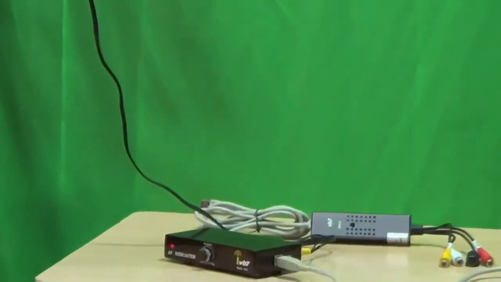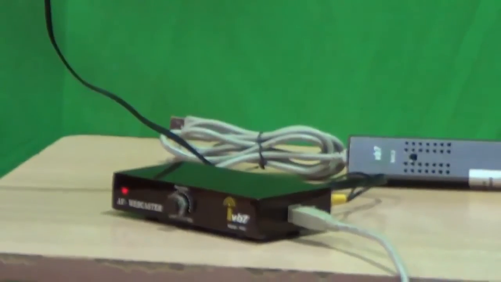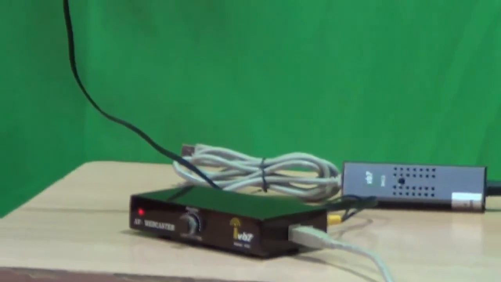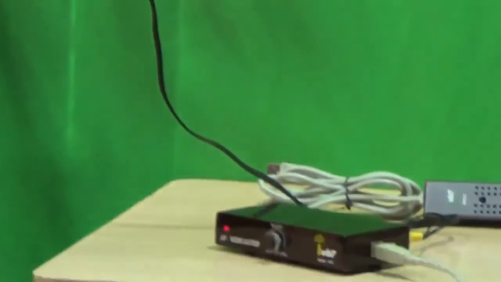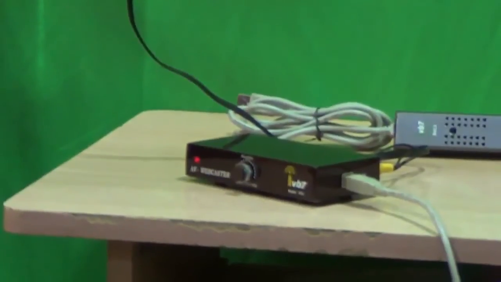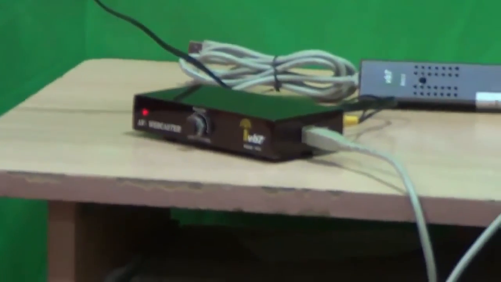Today we're going to talk about this device which is called WC5. As we all know, sometimes it becomes difficult to take AV outputs to a system or any streaming software. So this device basically is a portable webcaster which takes your AV output from your camera. As you can see, we have connected the AV output and it takes it to your system or any streaming software.